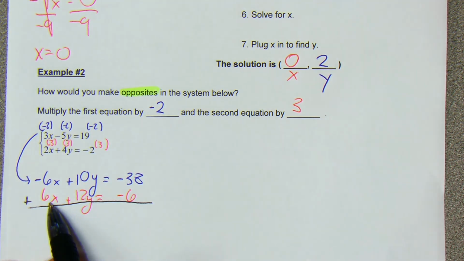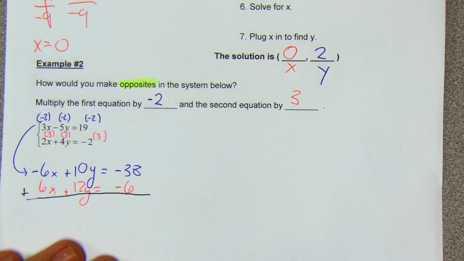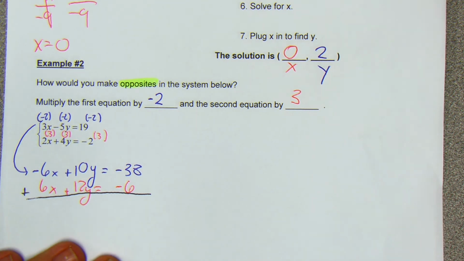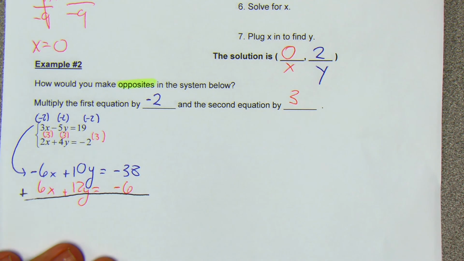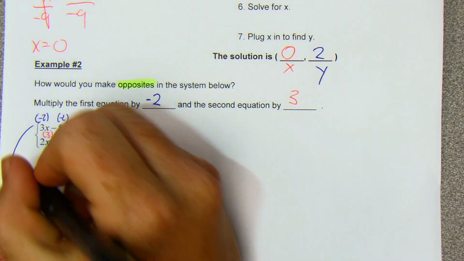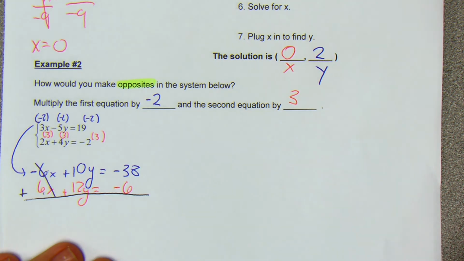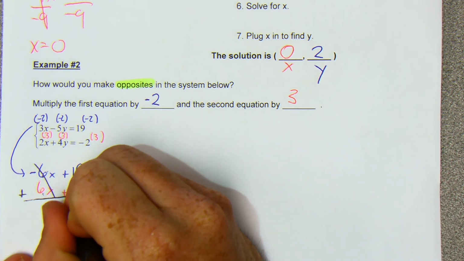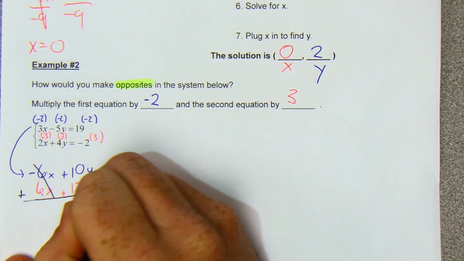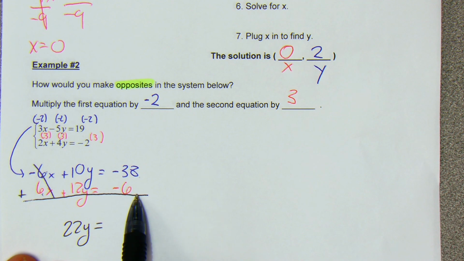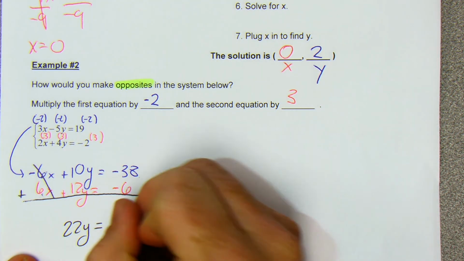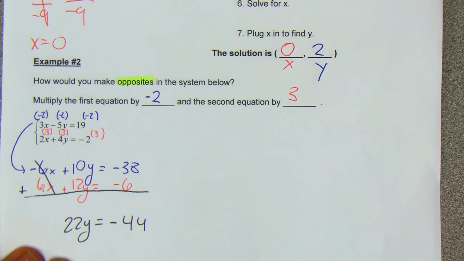I have a -6 and a positive 6. Now I can solve my equation, okay? So I'm going to solve my equation by simply adding these two equations together. So -6x plus 6x, that's a 0. That's where I get my 0. 10y plus 12y would be 22y. And that equals -38 minus 6, which gives me a -44.